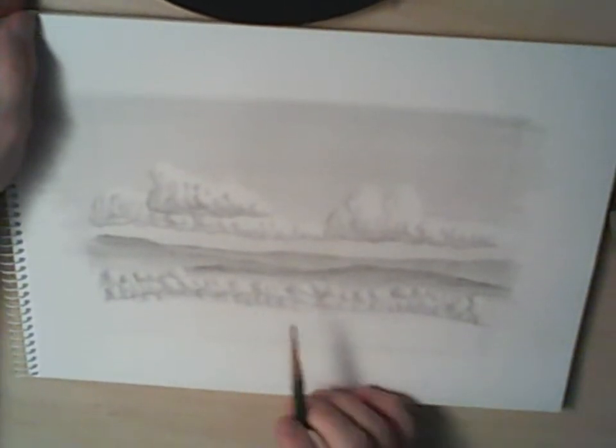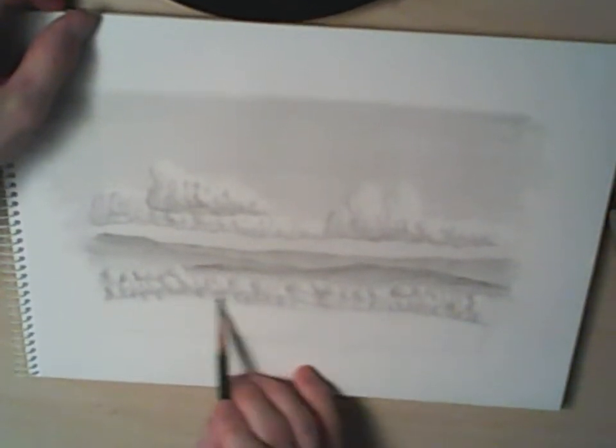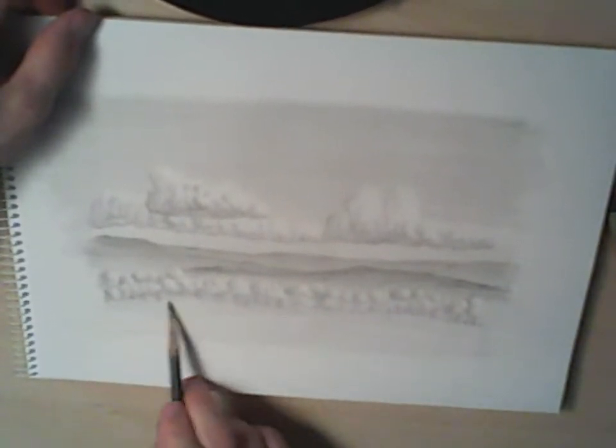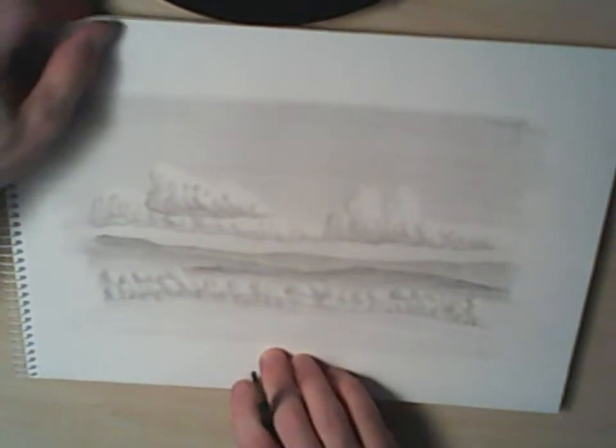Now, let me give this foreground just a tiny bit of a value with the HB pencil. Just a little something like that. But leaving some lines, some really blank areas in between so that we can have some highlights.